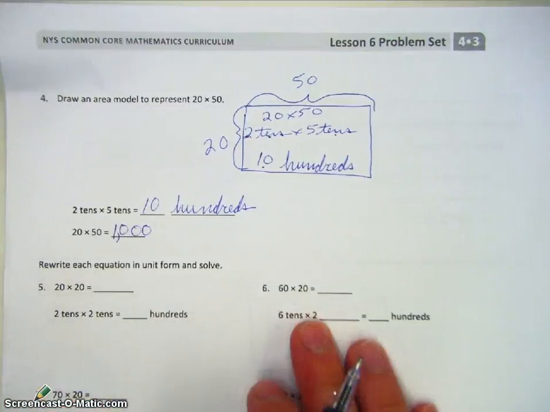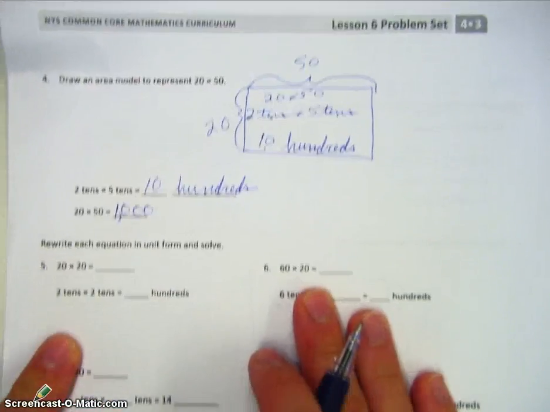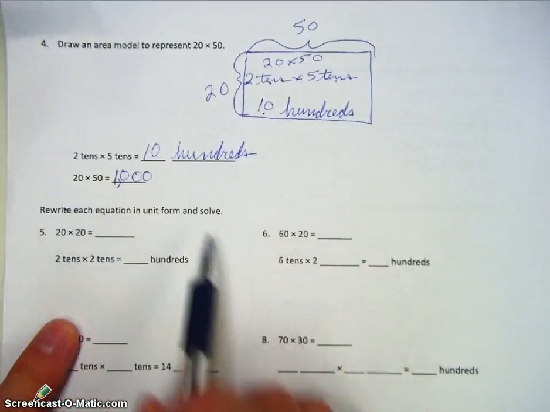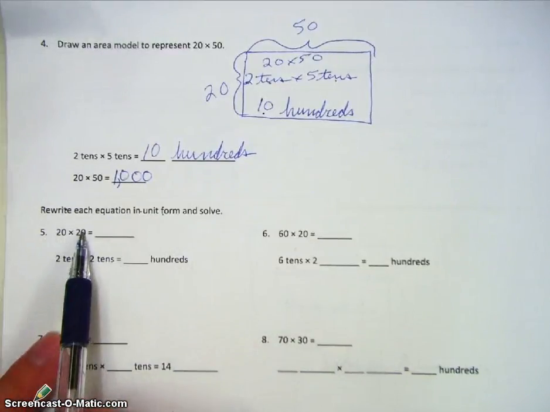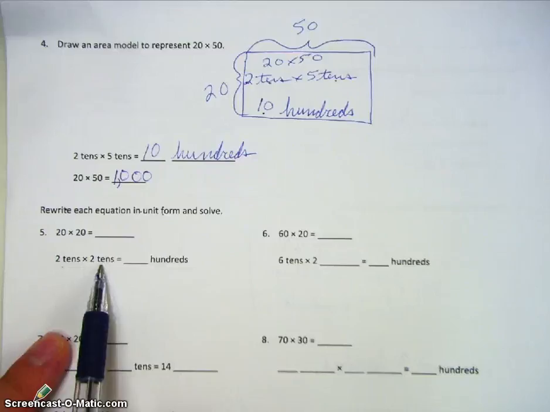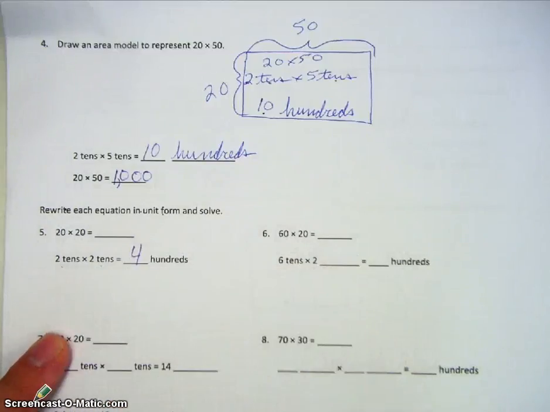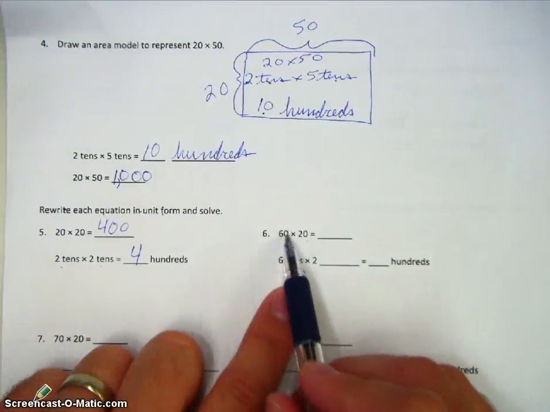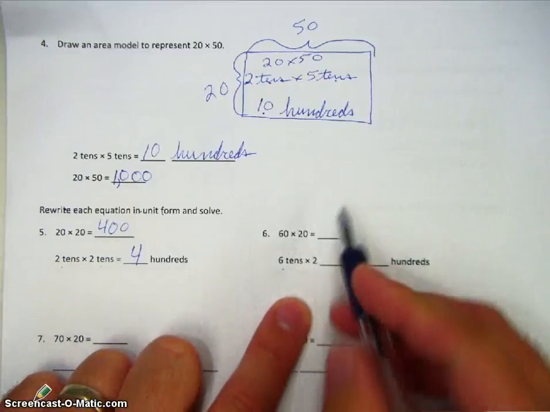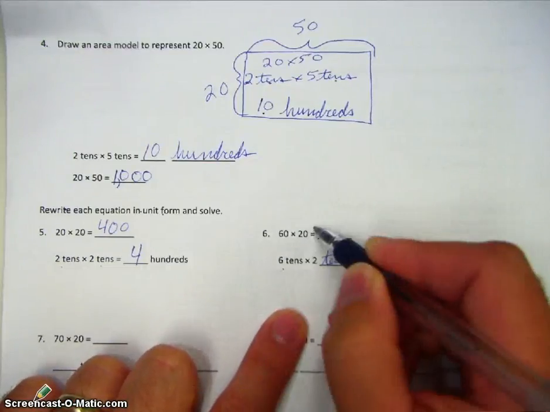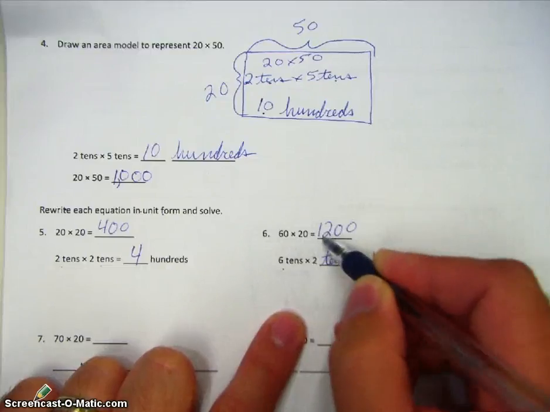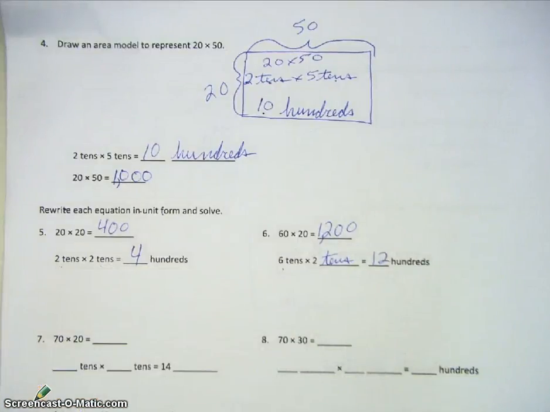Next down here, for number 5, we're going to rewrite each equation in unit form and then solve. So 20 times 20 is 2 tens times 2 tens to get us 4 hundreds. For number 6, now we have 6 tens times 2 tens gives us 12 hundreds, or 1,200.